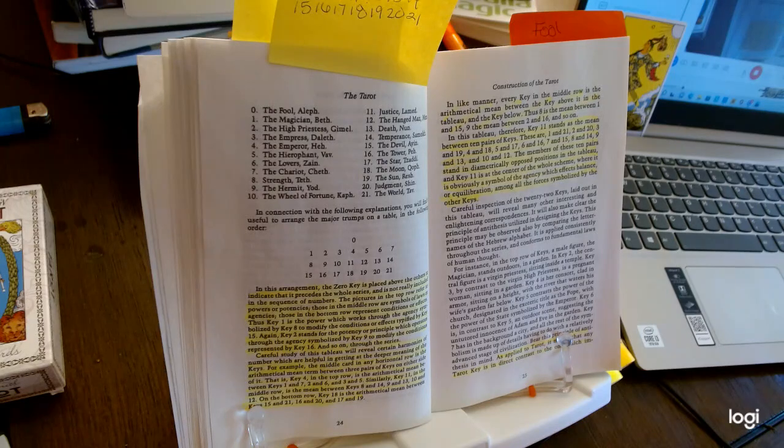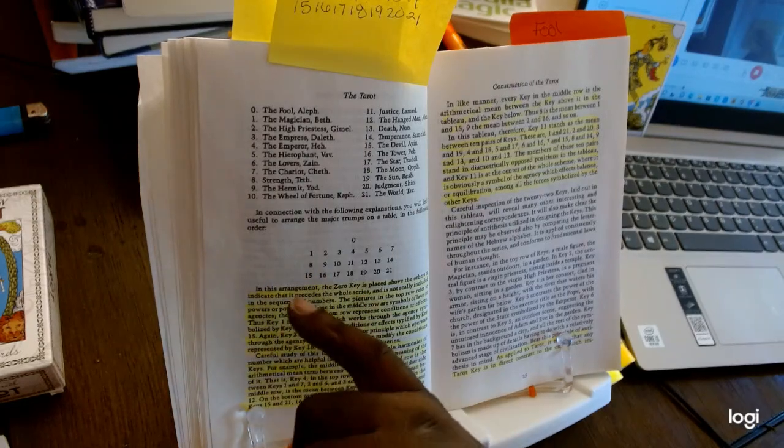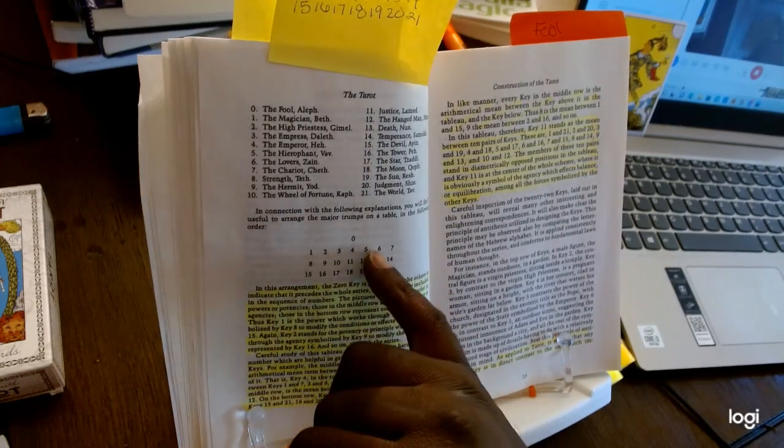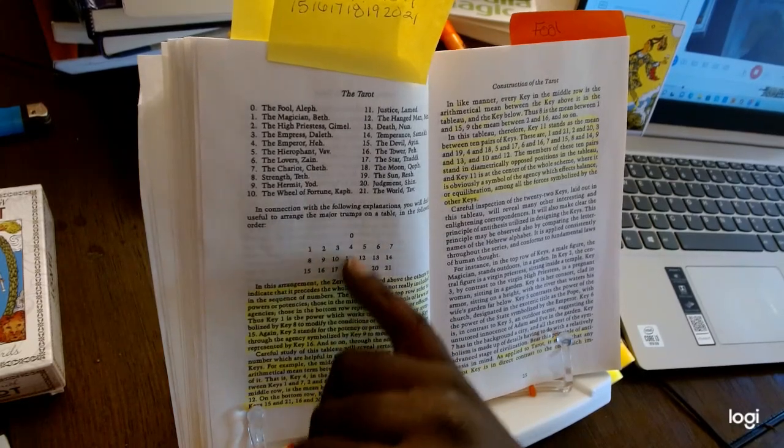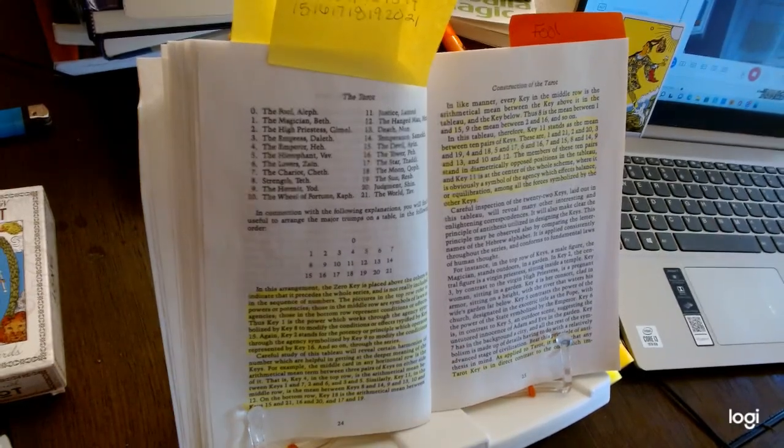Okay, let me go back. That is, key 4 in the top row is the arithmetical mean between keys 1 and 7, 2 and 6, 3 and 5. So, okay, I get it now. 1 and 7, 2 and 6, 3 and 5. It's the antithesis or the equalizing principle.